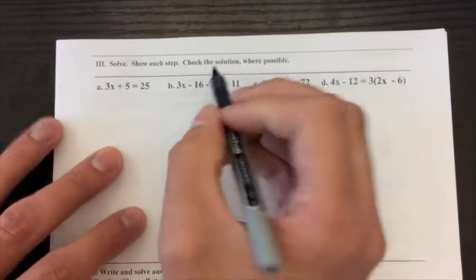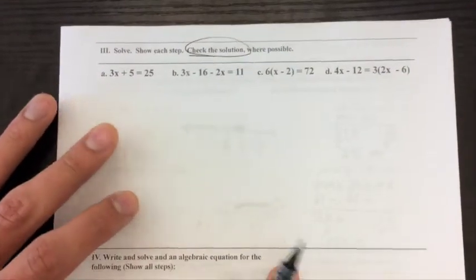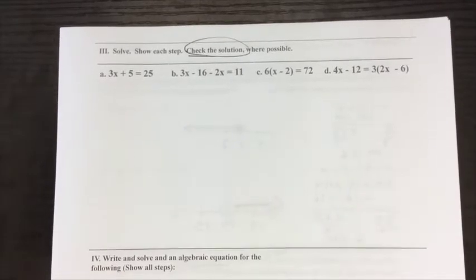Flipping over to the back here, solving the equations. Do not forget to check your solution. Some of you didn't get credit on this just because you didn't check your solution. You'll do great on the retake because now you know that.